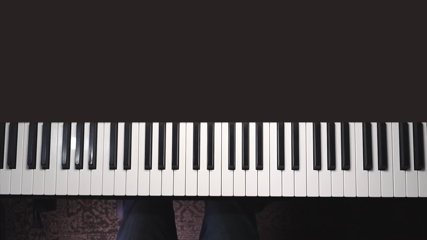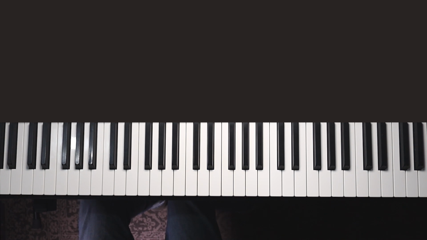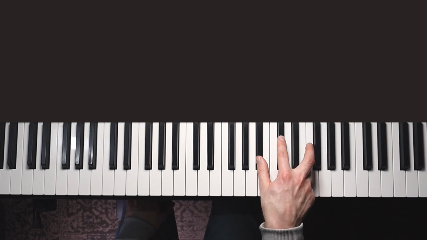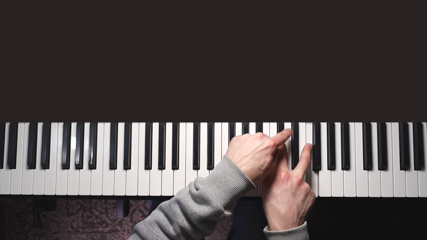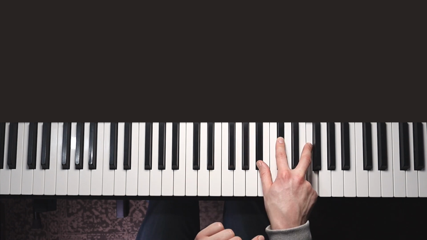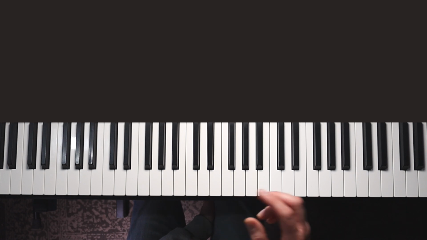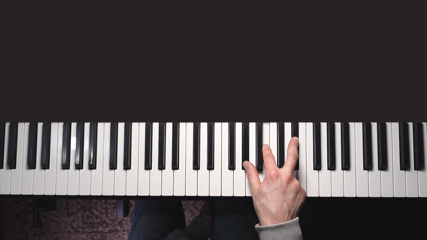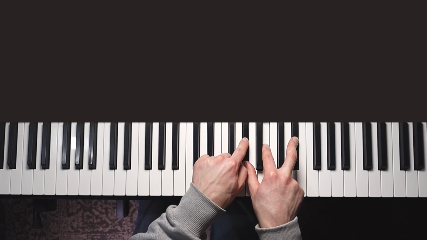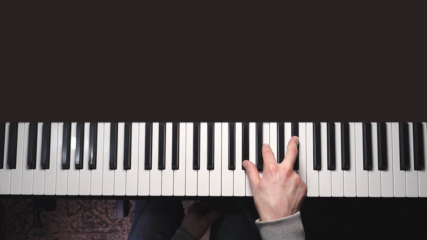B flat minor. That is here. B flat, D flat, F. So black, black, white. A flat minor. That's here. Black, white, white.